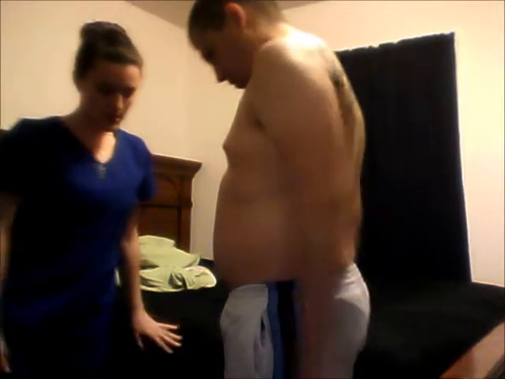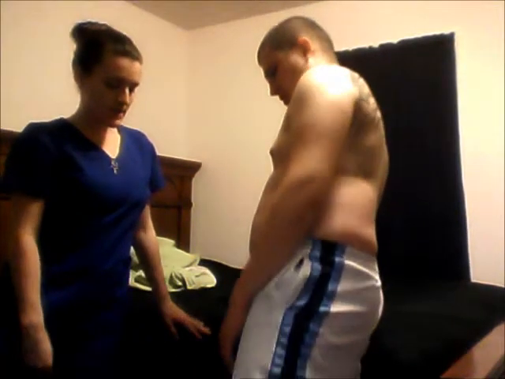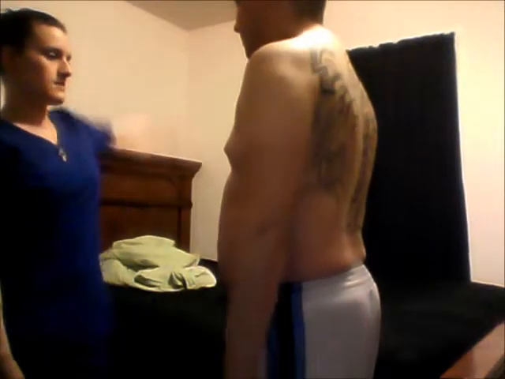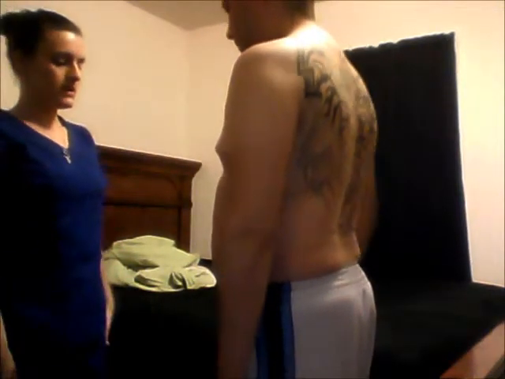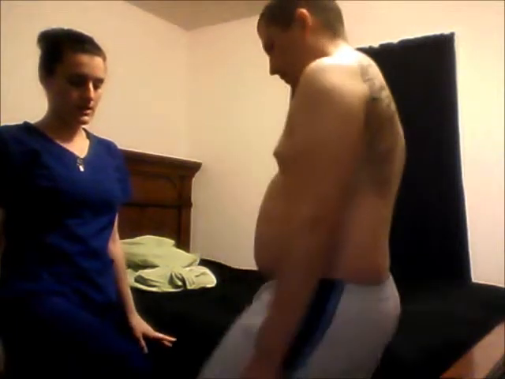Okay, can you stand up for me? For this part of the assessment, I'm just going to look at the patient's hip joint. Okay, can you take your leg out this way? I'm checking for abduction. Okay, and the other one. I'm also checking for adduction. Can you take your leg out like this? And back. This side. And back.